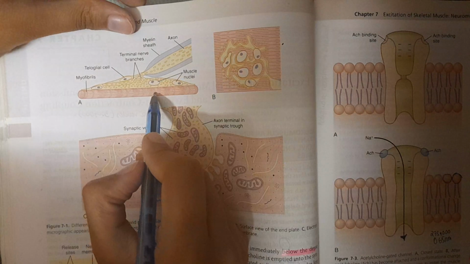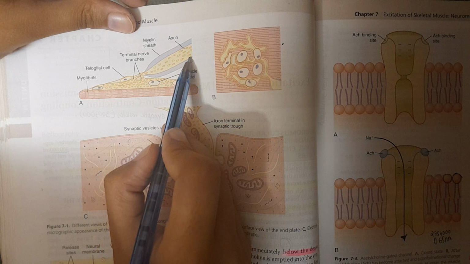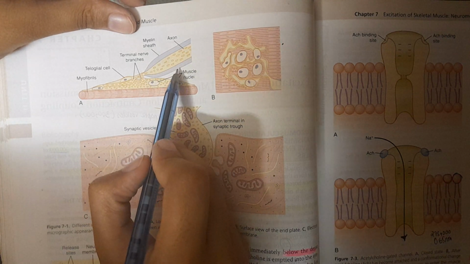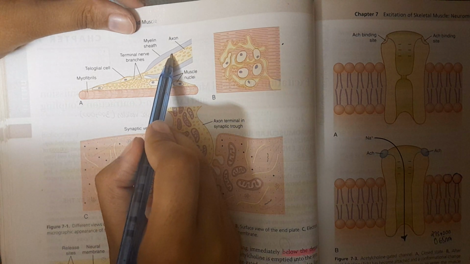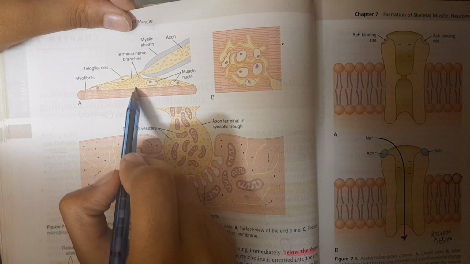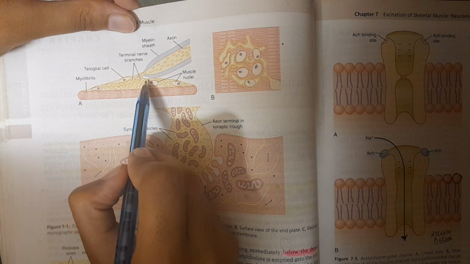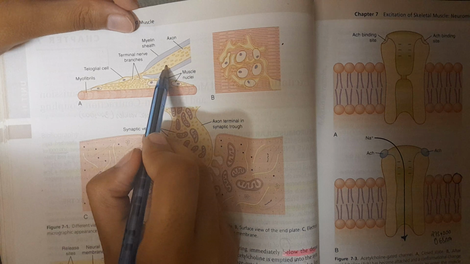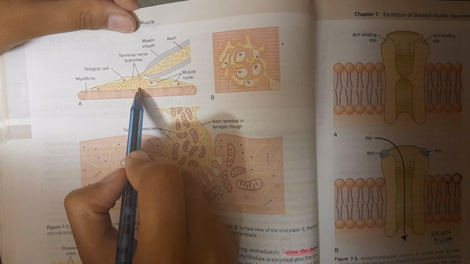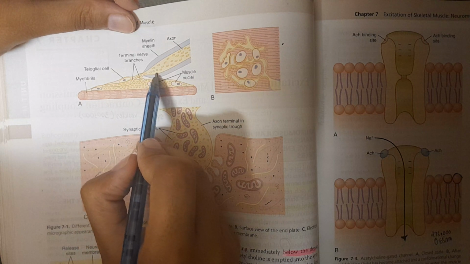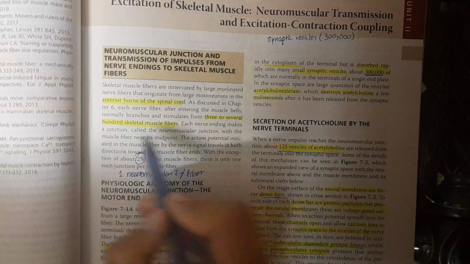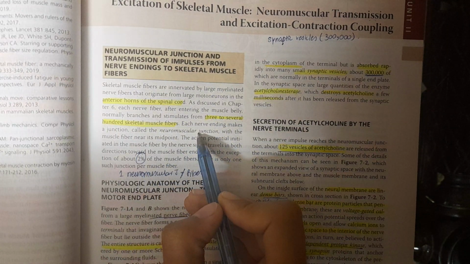This is a skeletal muscle and it is innervated by a nerve which is myelinated, and its motor neurons will be coming from the anterior horns of the spinal cord, right? They are going to come and innervate the muscle fiber at its midpoint, and the point where this nerve fiber innervates the muscle is known as the neuromuscular junction, the junction between the nerve and the muscle. So each nerve ending makes a junction which is known as the neuromuscular junction.